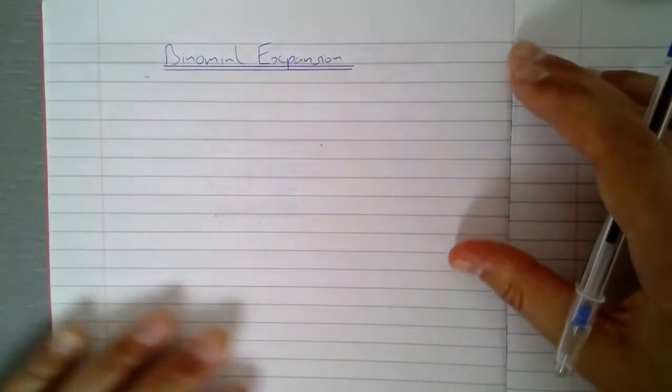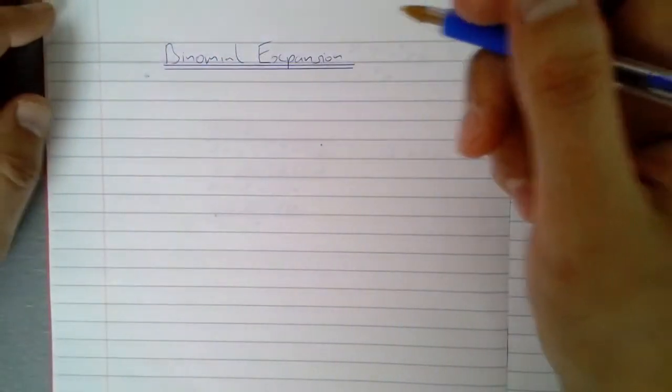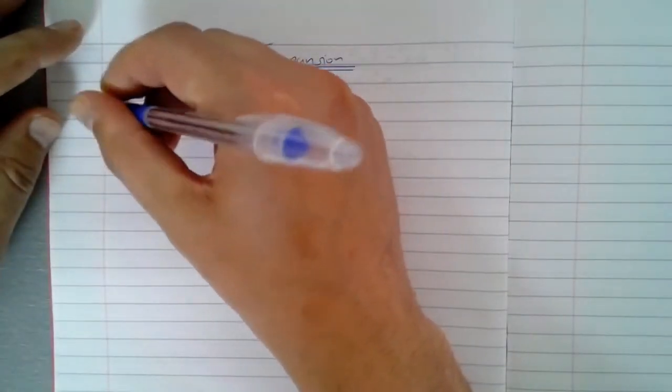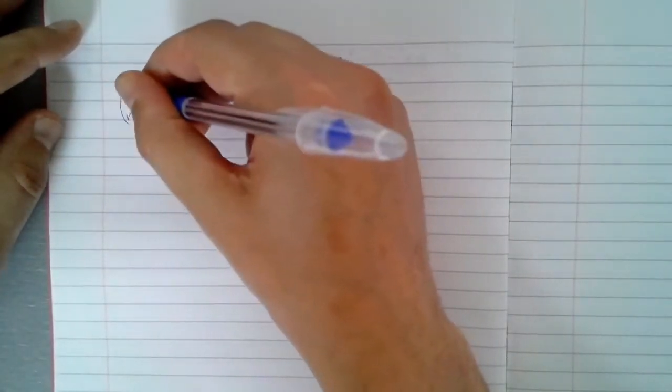So binomial expansion, you guys have come across the binomial expansion before, and just before we get going, hopefully one thing you would have been shown before, and if not, you're about to be shown now, is that in the binomial expansion you get this n choose r coefficient.